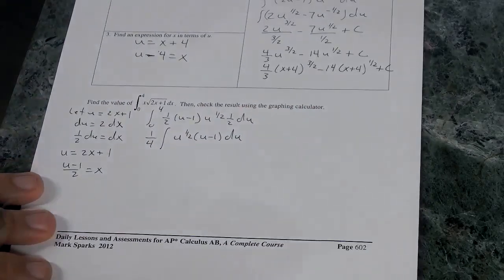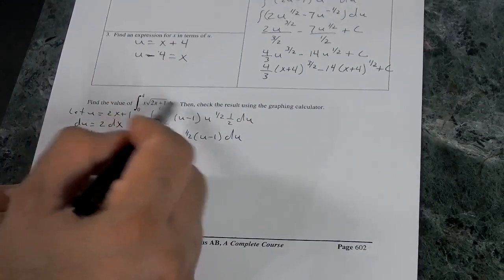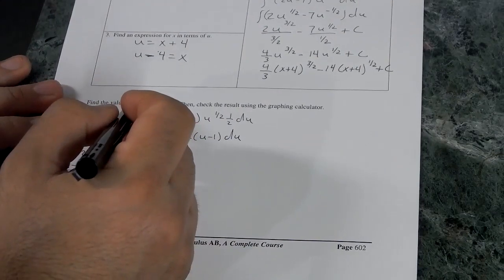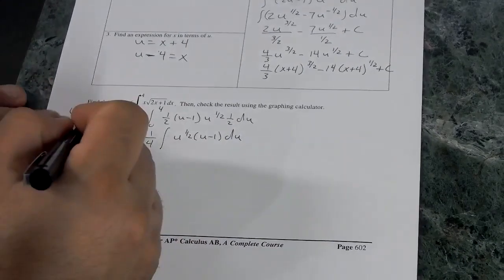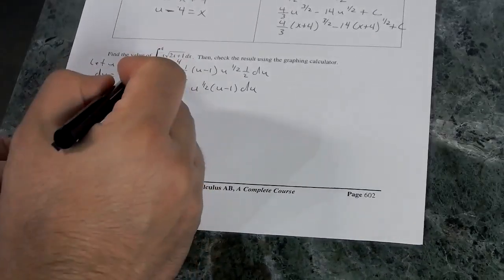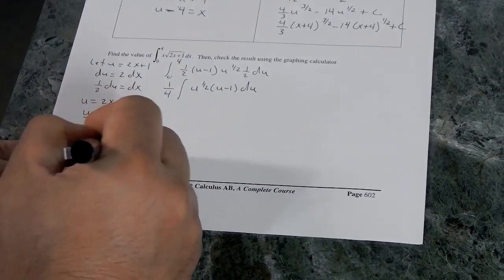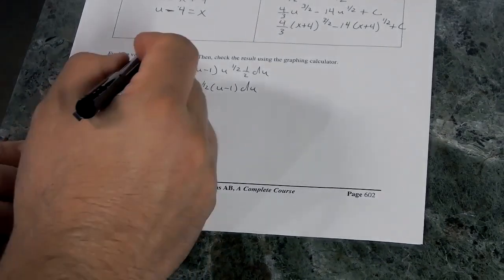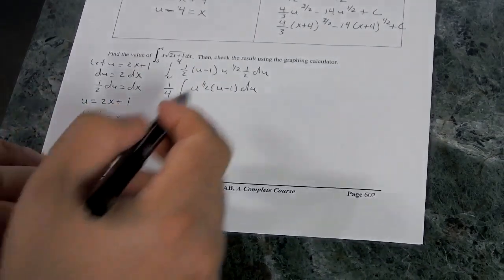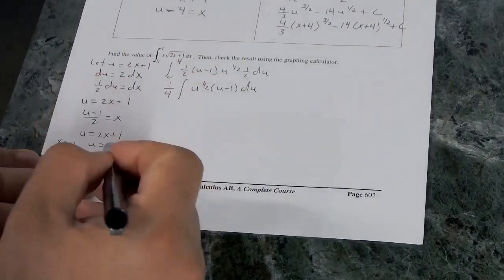Now we have two options. You see these limits? We can change limits. 0 to 4 is for the variable x. If you want to keep it with u's, then we have to change from 0 to 4. What does that mean? We solved for what u is. U is 2x plus 1. When x is 0, u is equal to 1, and if x was 4, u is equal to 9. So if I want to keep things in u terms, then my limits are no longer from 0 to 4, now it's from 1 to 9.